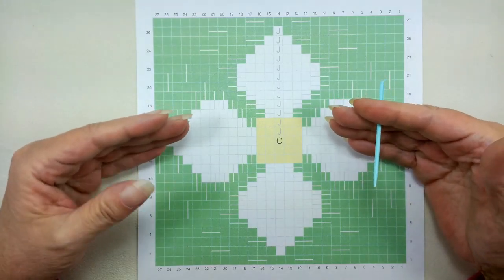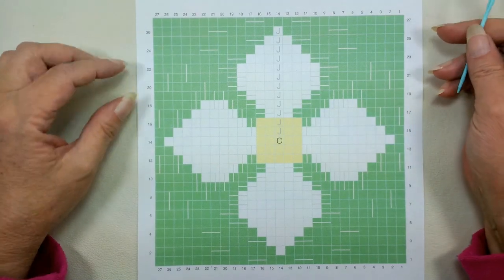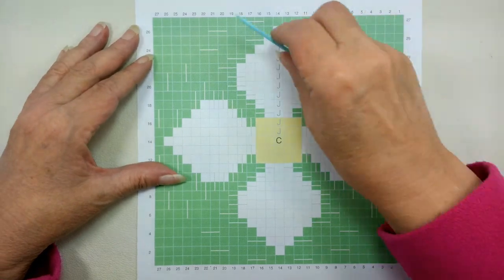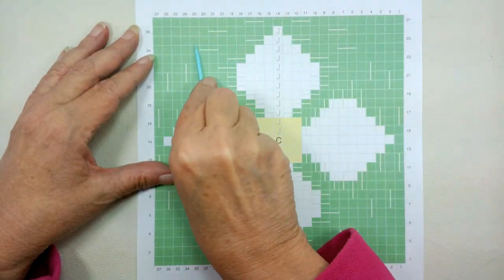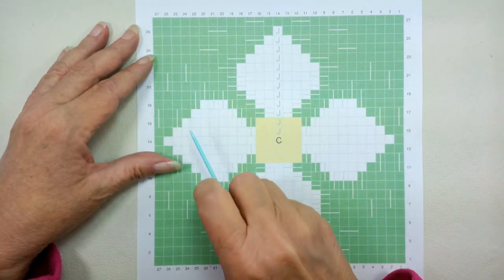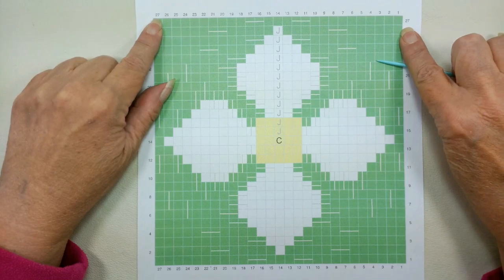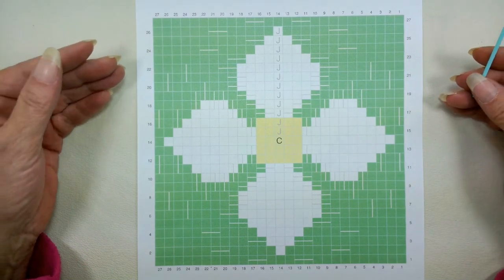So here's a few things to be aware of at the beginning. First, your pattern needs to have the same number of columns and the same number of rows. And that number has to be an odd number. I have 27 and 27. This pattern fits the bill.